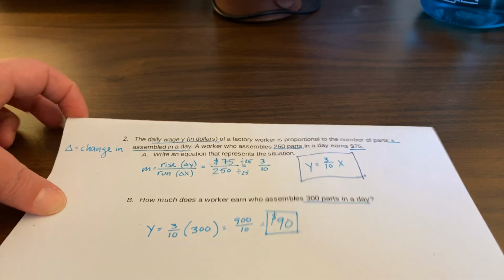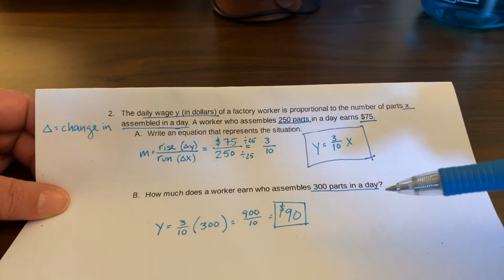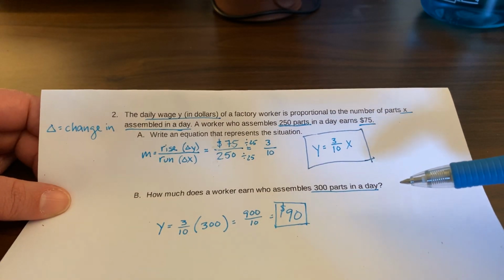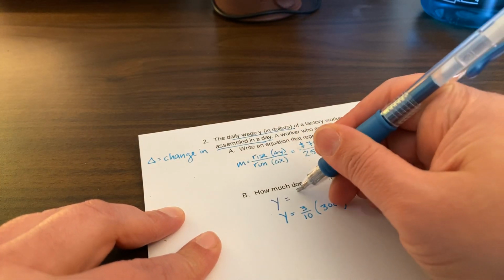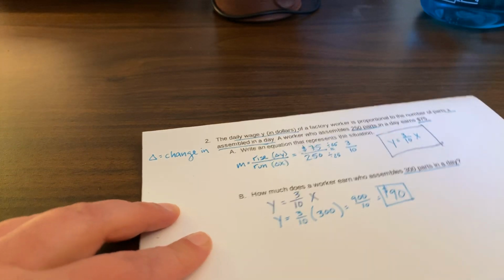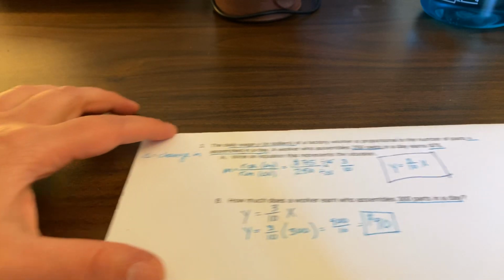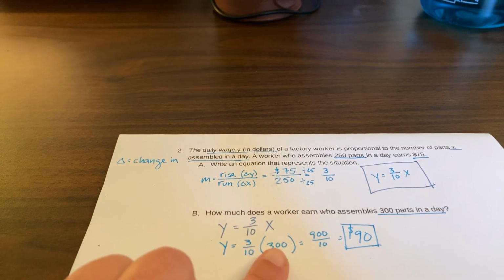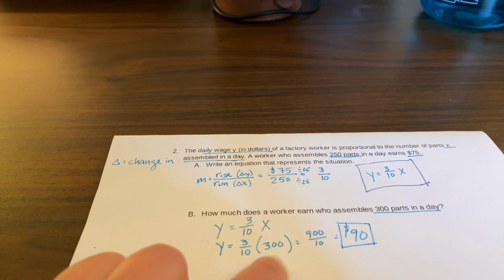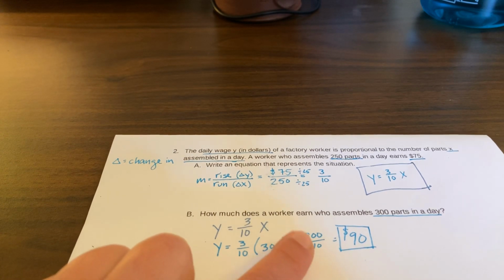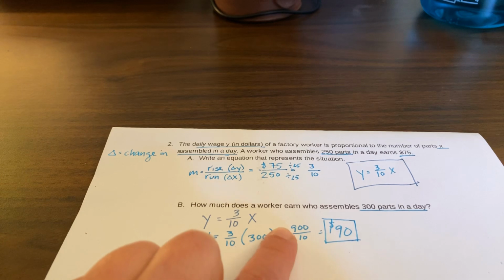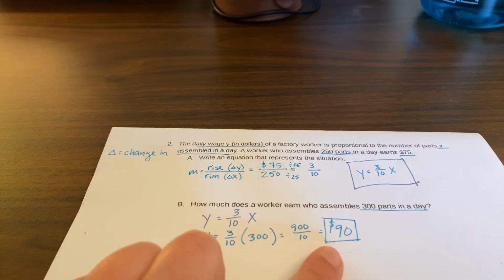So then we go on to part B. How much does a worker earn who assembles 300 parts in a day? Well, we want to start with the equation y equals 3/10 x, right? The equation that we found previously. But we want to substitute in the 300 for x. So we do 3/10 times 300, or 900 over 10, right? And 900 over 10 is 90. So $90 is what they would earn if they assembled 300 parts in a day.